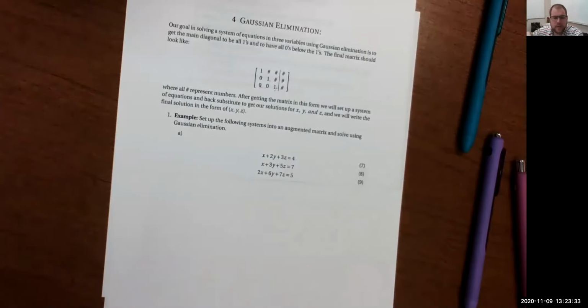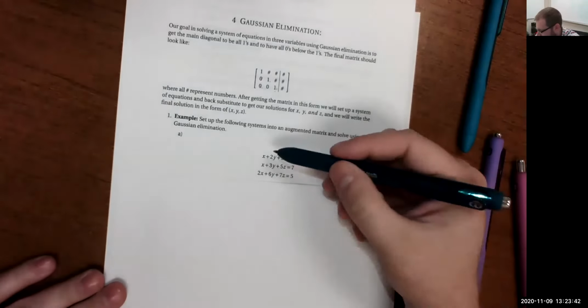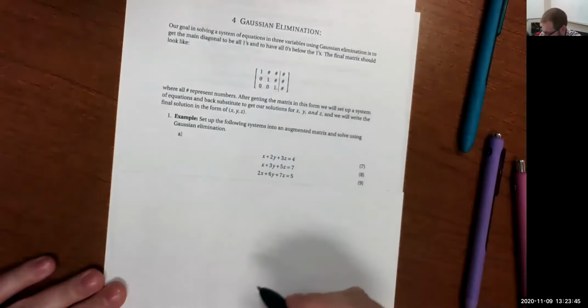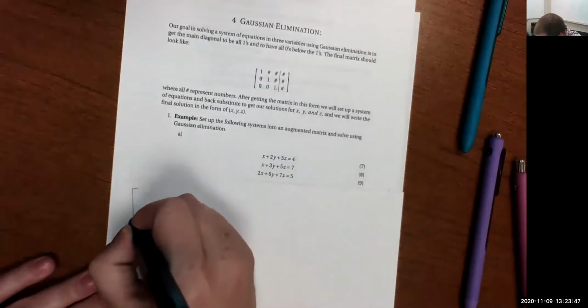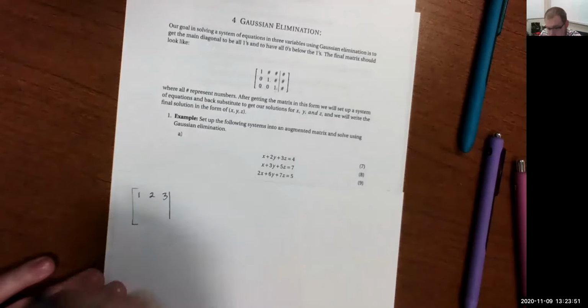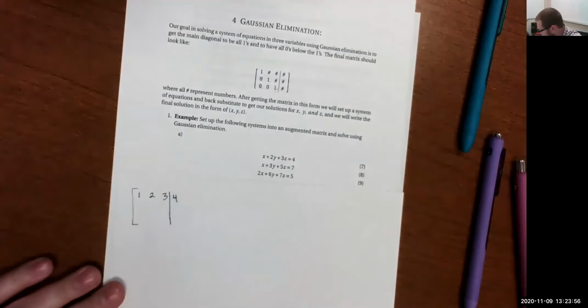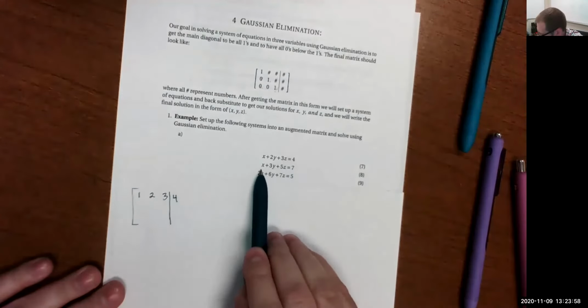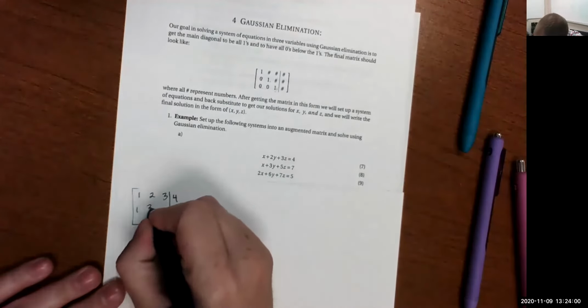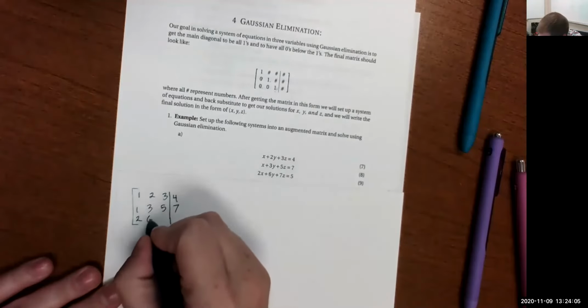So let's start looking at an example first before we get into the steps. I like doing an example, then getting to the steps and doing more examples. So first, let's set this up into an augmented matrix. And if you remember from last class, we're just going to take all the coefficients and the solutions column and set up a matrix. So I have 1, 2, 3, and then my solutions column will give me 4. And then my second row, I have 1, 3, 5, and 7. In my third row, I have 2, 6, 7, and 5.